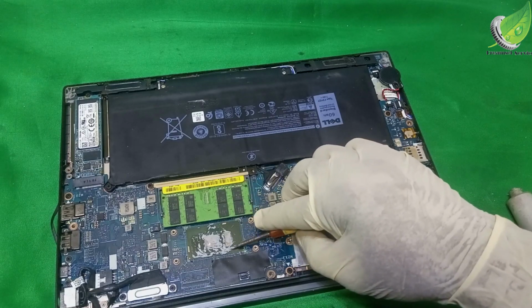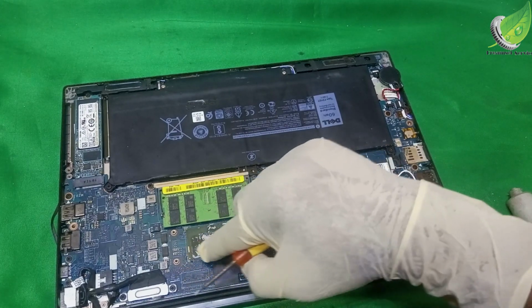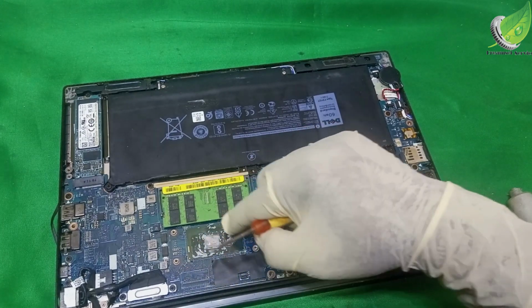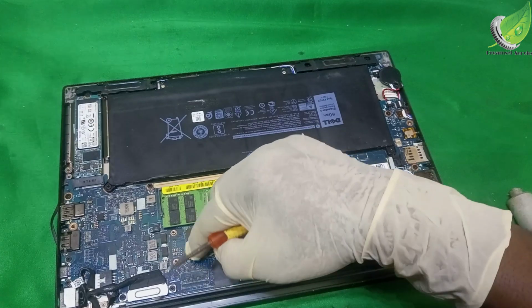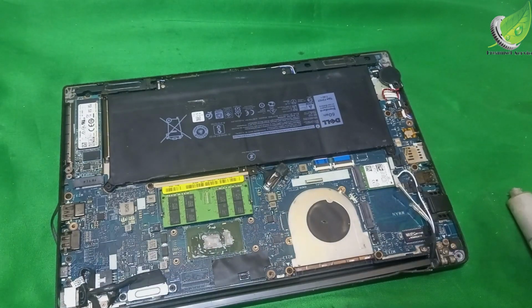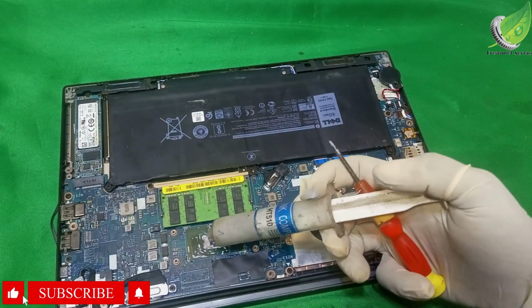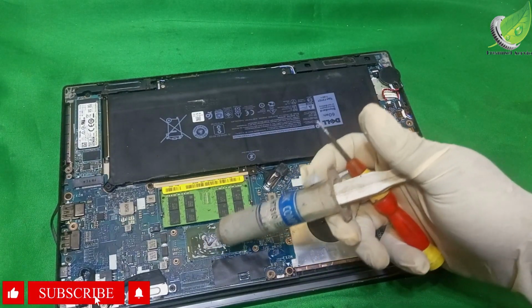Alright, so I think it's better you use your finger, because then you will be able to feel the tiny components and avoid them as much as possible. So I'm going to scrape out the old dry paste from here. What I want to do next is to reapply another one that will ensure enough cooling to the processor.